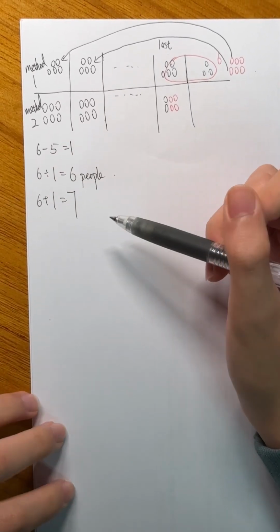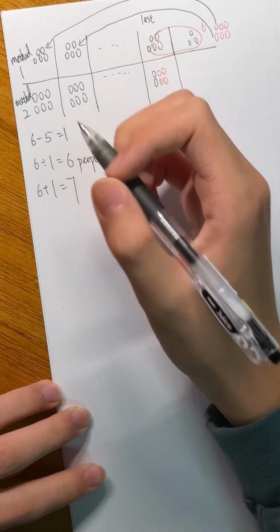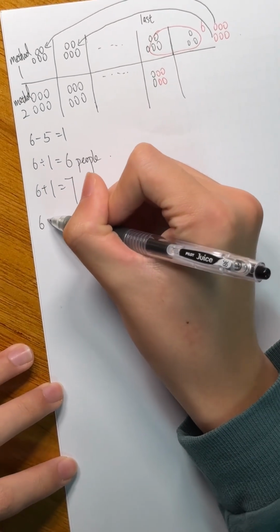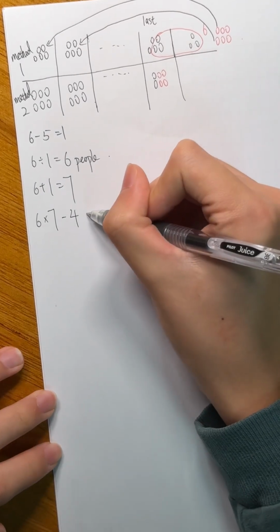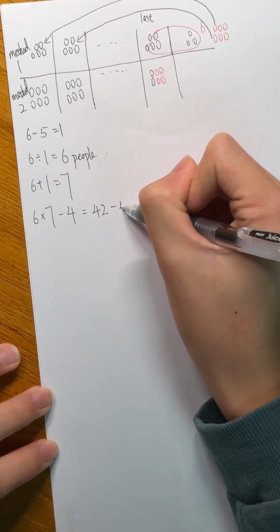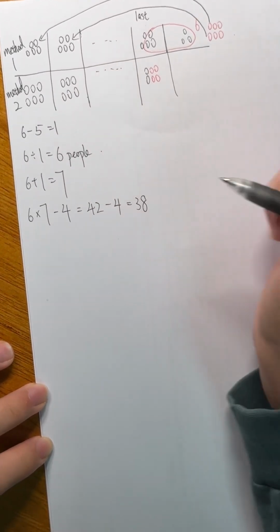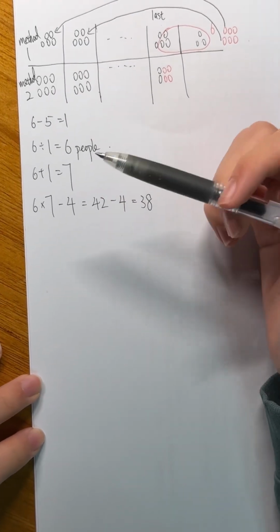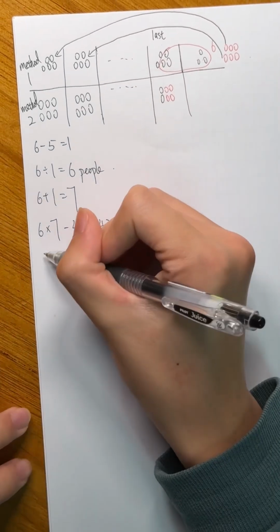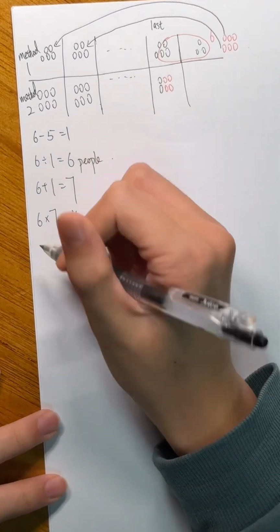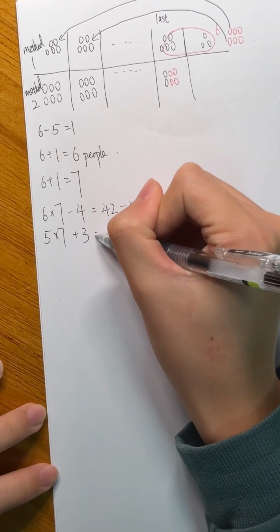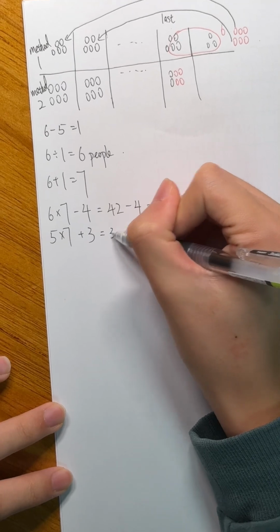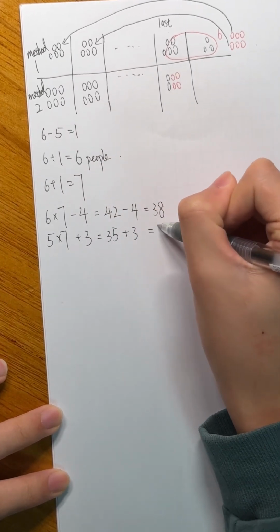which is 7 people. And the total amount of cupcakes would be 6 times 7 minus the 4 cupcakes less, which would be 42 minus 4 is 38. Now let's check this with method 1. The total amount of cupcakes would be 5 times 7 plus the 3 extra, which is 35 plus 3, which is also 38.